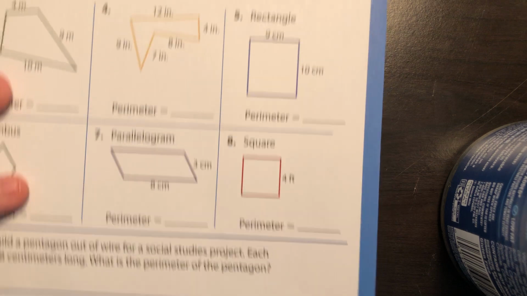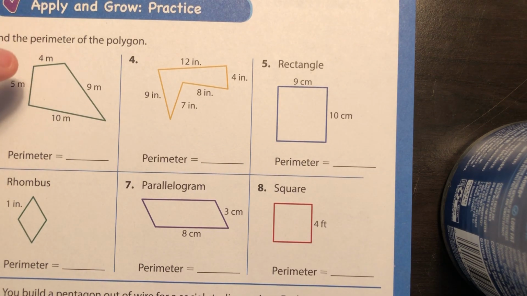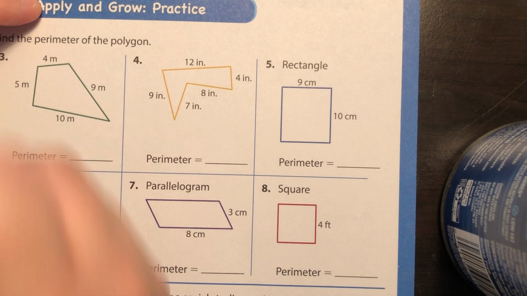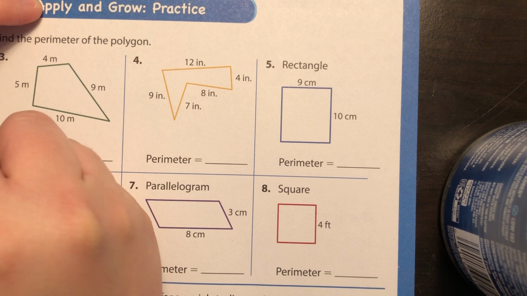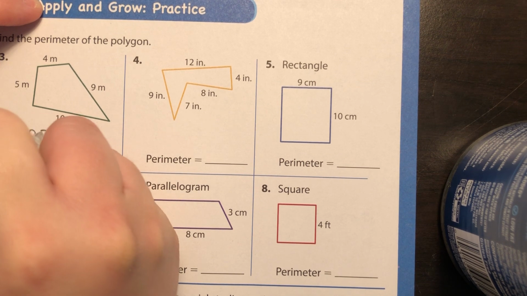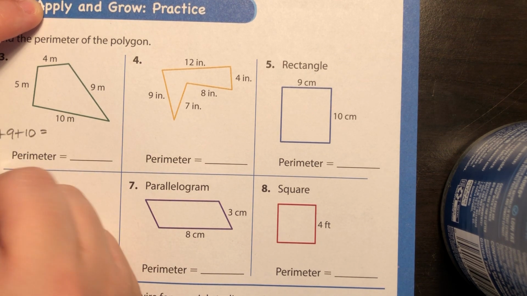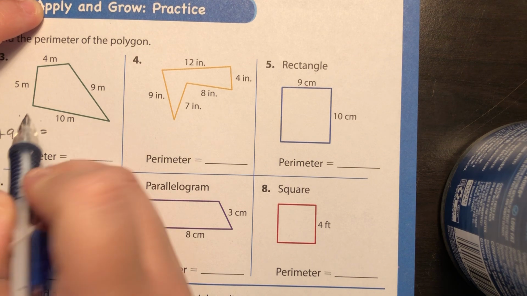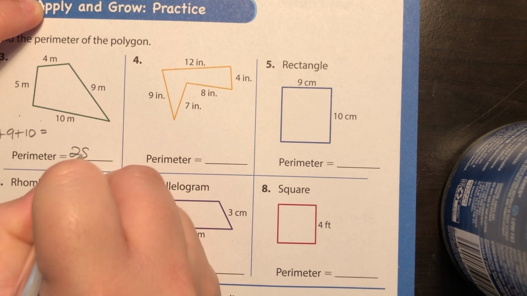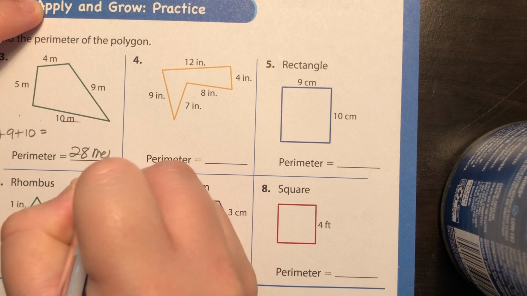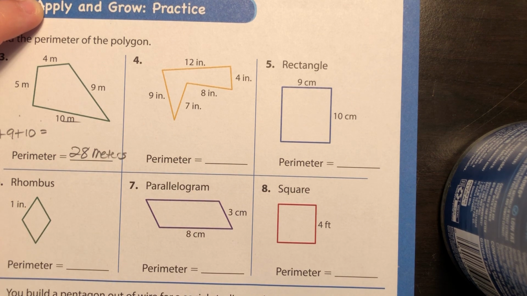Moving right along. Find the perimeter of a polygon. I can do that by adding all the sides. So 5 plus 4 plus 9 plus 10. 5 plus 4 is 9. 9 and 9 make 18. 18 and 10 make 28. 28 what? Meters.